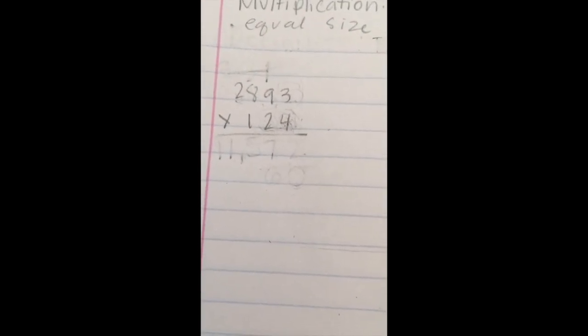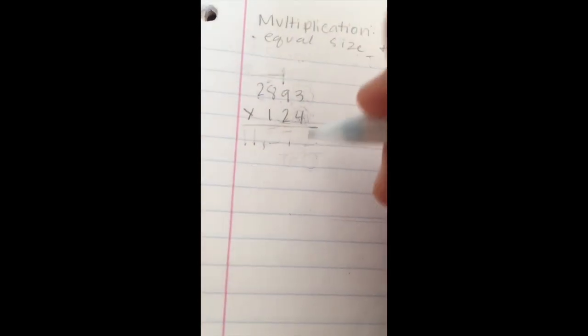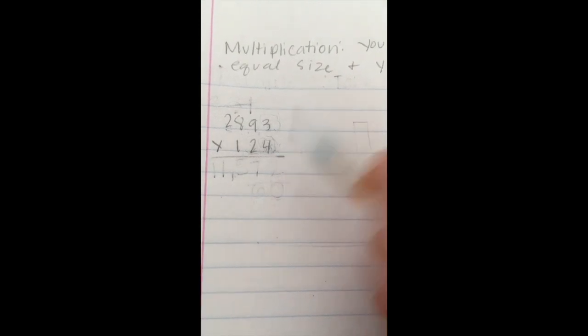So today we are going to be taking 2,893 times 124. So as we know, when we multiply, we always start at the right side and we take this top number, right? 2,893 times 4. So I drew it out over here because that is basically saying we have 4 groups of 2,893. So that is why we would start by multiplying by 4.